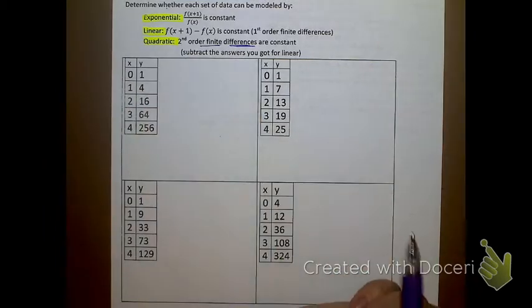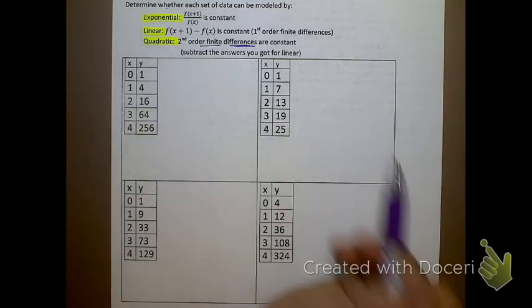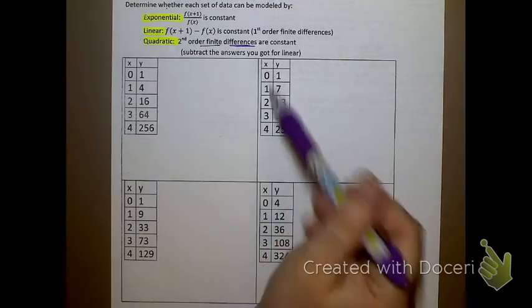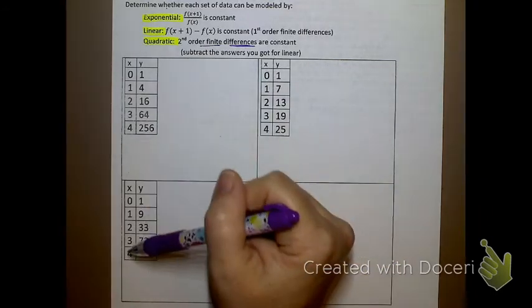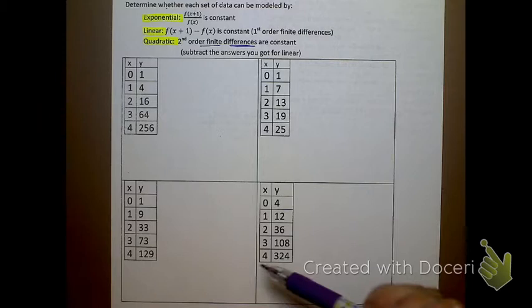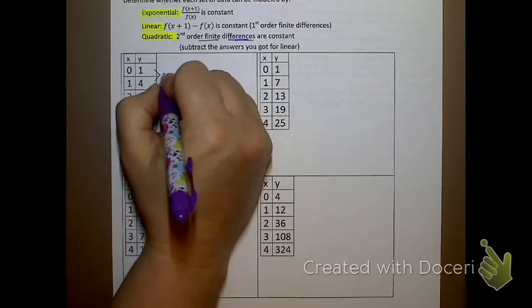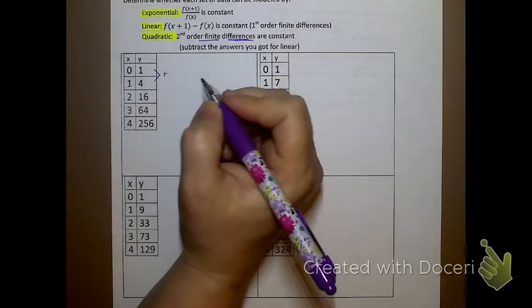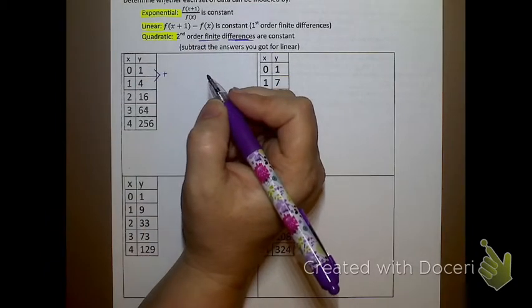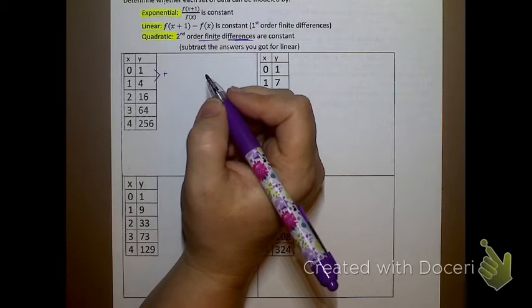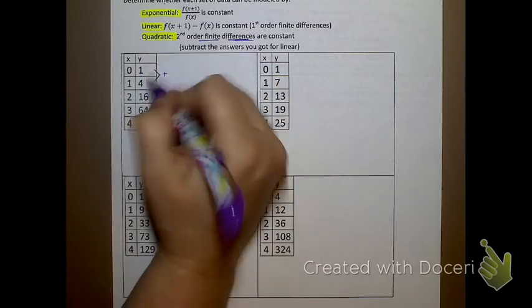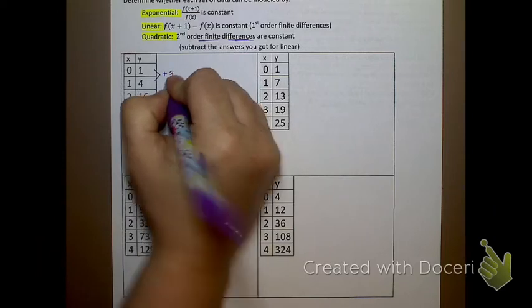Notice the x values. There's no change in them. It's 0, 1, 2, 3, 4, 0, 1, 2, 3, 4, 0, 1, 2, 3, 4, and 0, 1, 2, 3, 4. Right? Finite differences we find from our y values. So I'm going to look at 1 and 4 and see what did I have to add or subtract. We're not going to talk multiply or divide. Add or subtract to get to the next term. So to get from 1 to 4, I had to add 3.